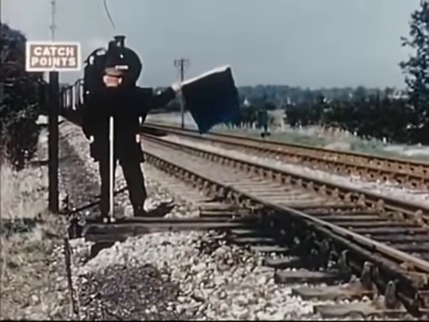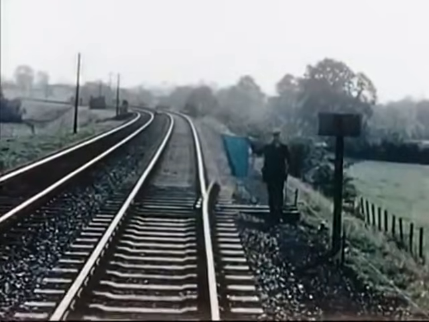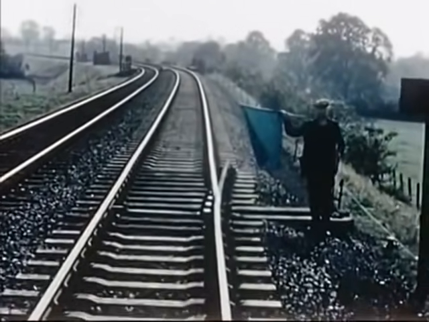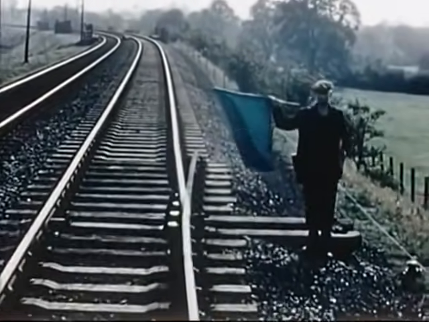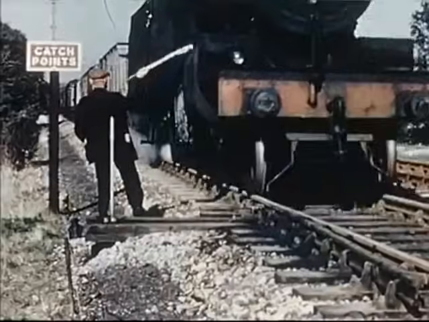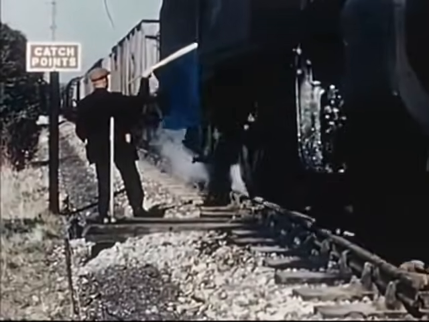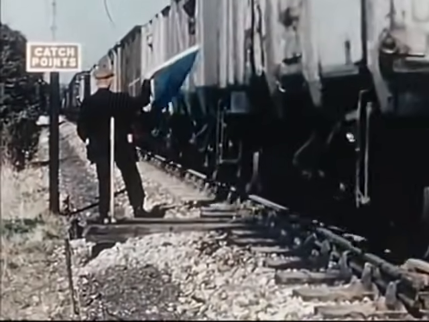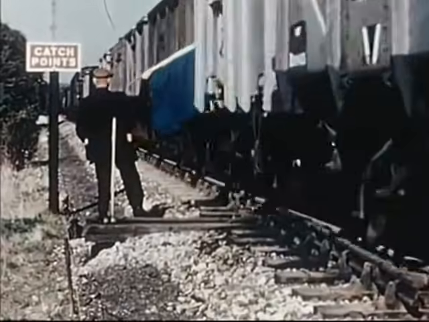The man at the catch points gives a green hand signal held steadily to indicate that the points are properly clipped. The driver has reduced speed to 10 miles per hour. The pilotman shows himself to the man at the catch points and the men working on the line. They will then know the next train will be from Averton to Boylan.